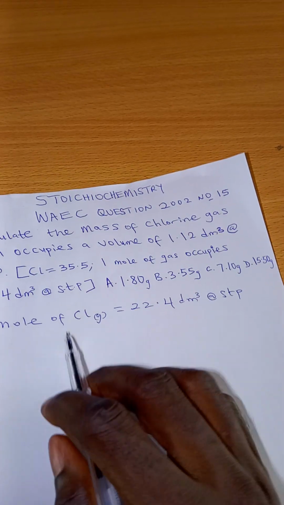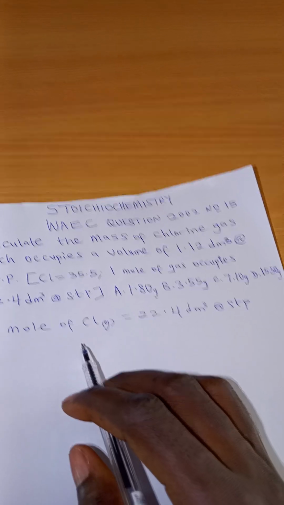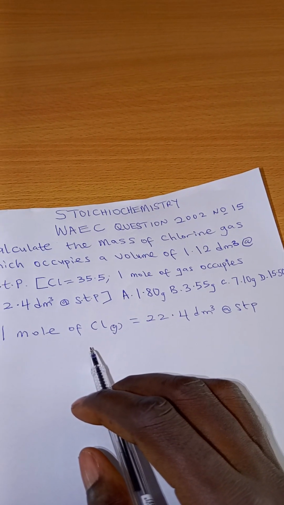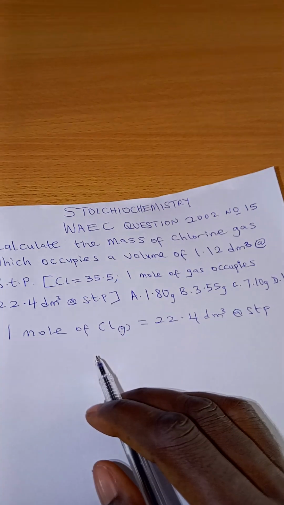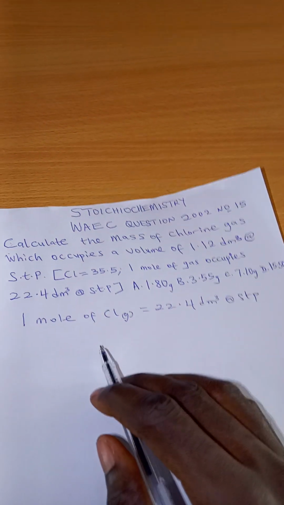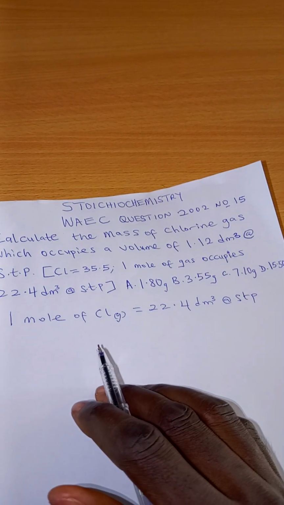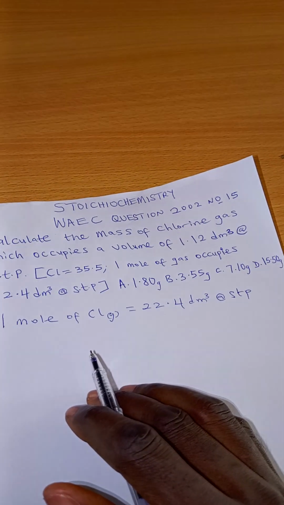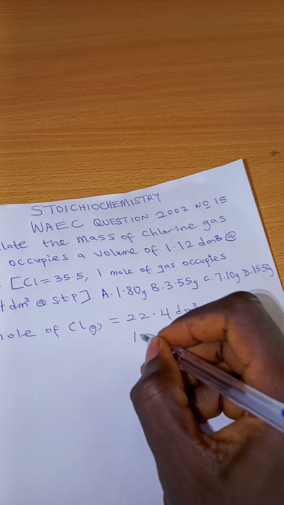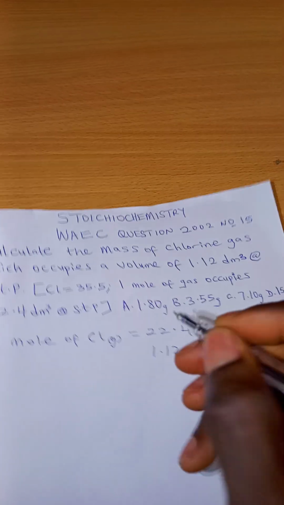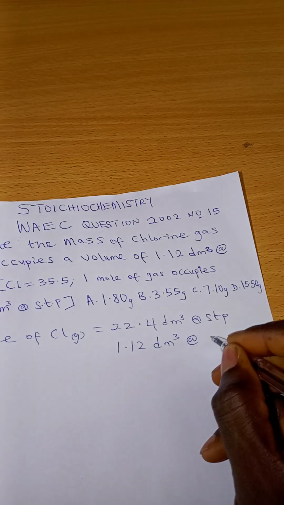Now to continue, the question says calculate the mass of chlorine gas which occupies a volume of 1.12 dm³ at STP. Now I tell my students, in order to make this very easy for you, put mole under mole and dm³ under dm³. So in the question we have 1.12 dm³ at STP.